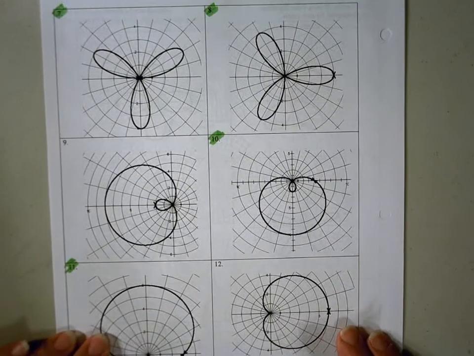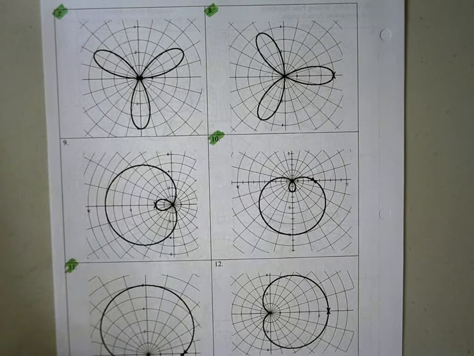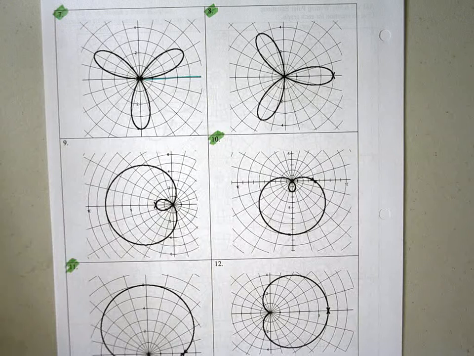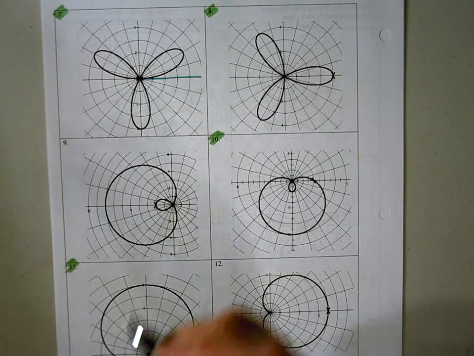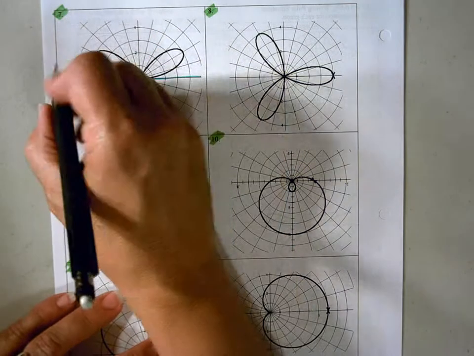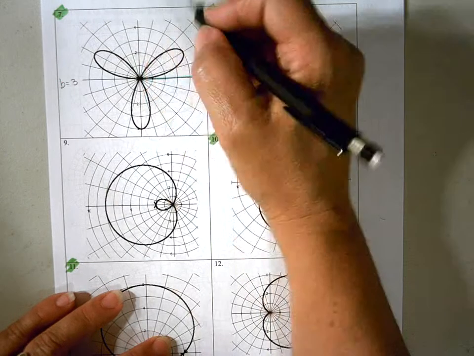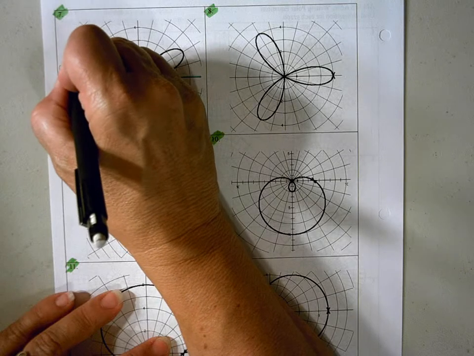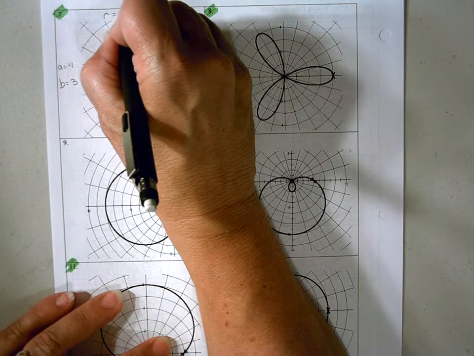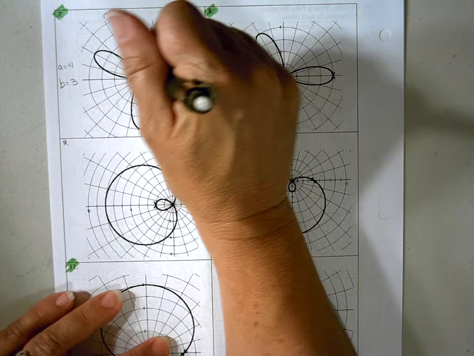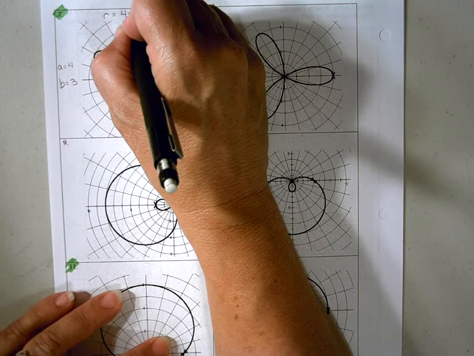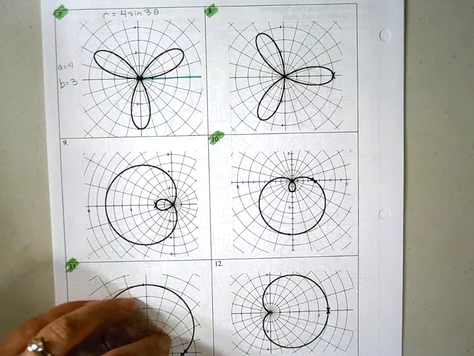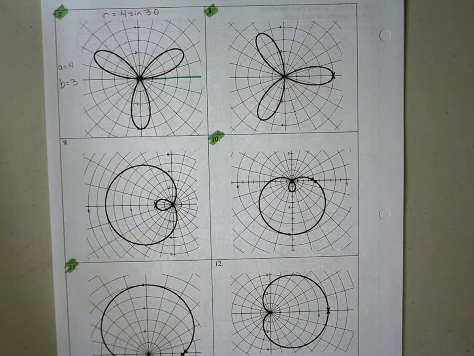Number 7, again, doesn't touch off to the right. That'll be sine. There's an odd number of petals, so that means B is 3. It's coming out to the 4, so that means A is 4. Start with r. r equals 4, doesn't touch, makes it sine, sine, and we have 3 theta. Again, odd number of petals, B matches the number of petals.